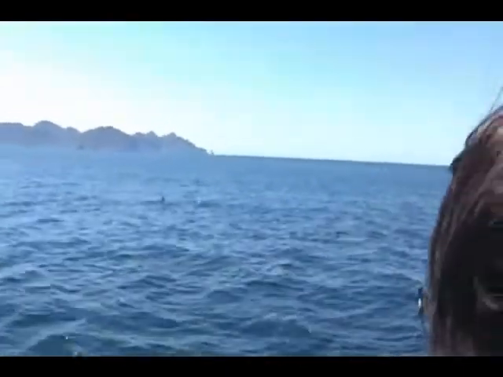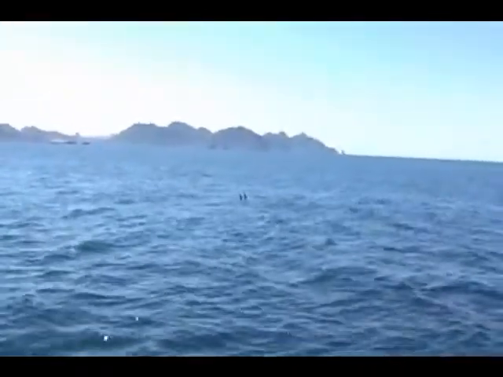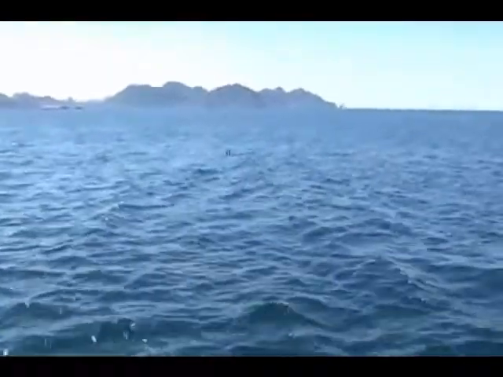See them right there? Aren't they cute? They are relaxed. They look so relaxed. She said they are relaxed. They are. They're just chilling out.